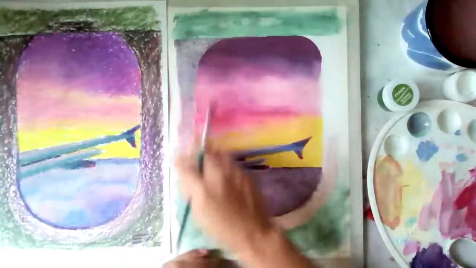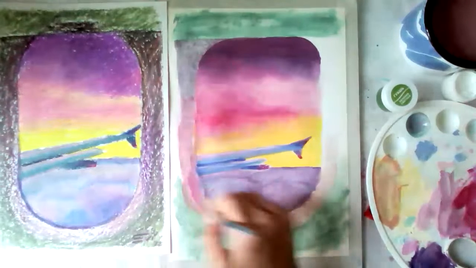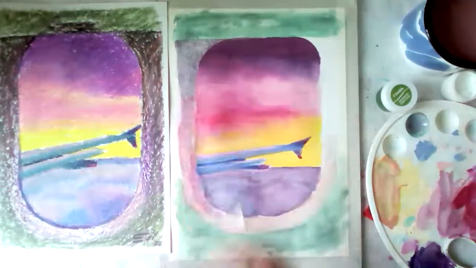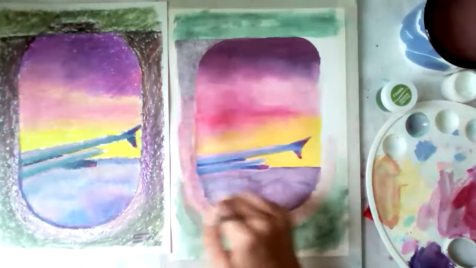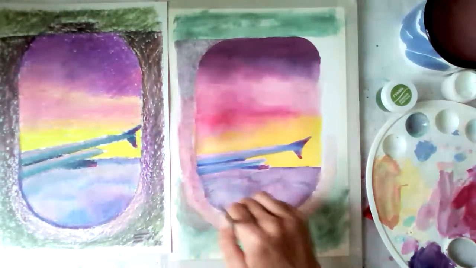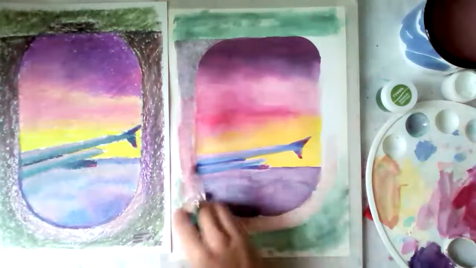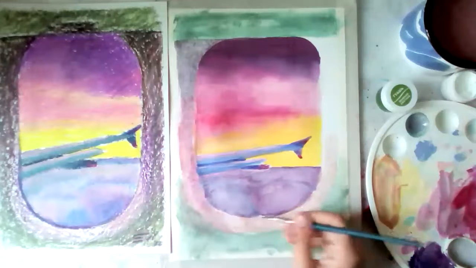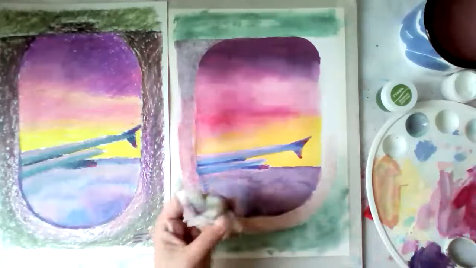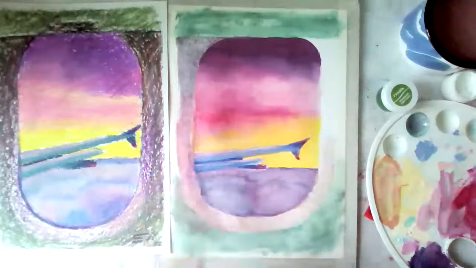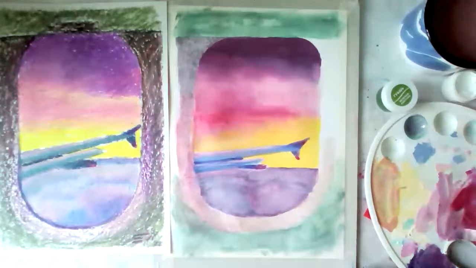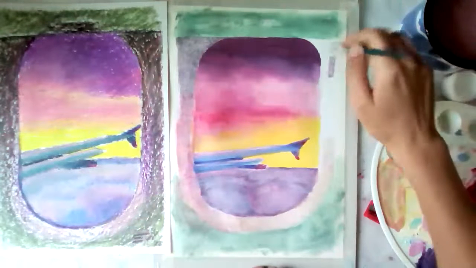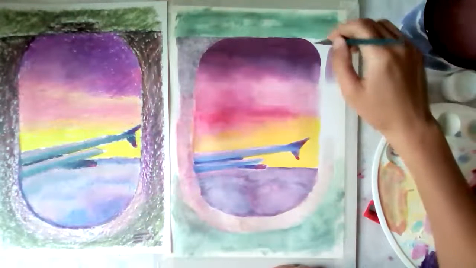I'm not really getting the texture because the paint dried out. Yes, I can imagine it, and it's all fine because acrylic is drying fast. You see, I'm trying to get texture by tapping with my paper towel, and I do it right away. I put the paint and I also tried that, but now it dried out.